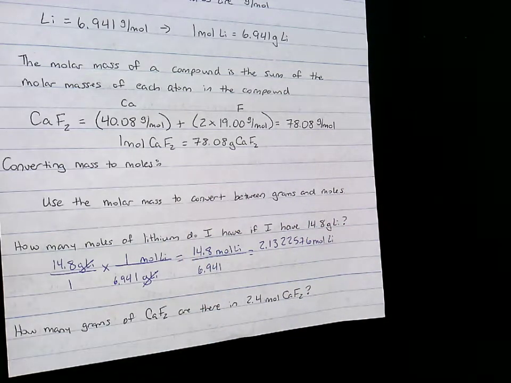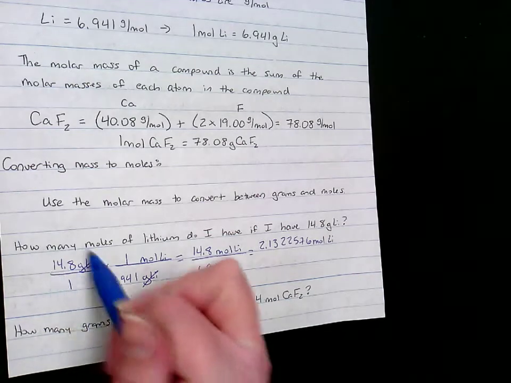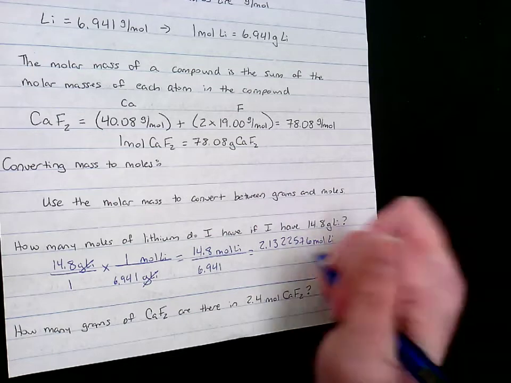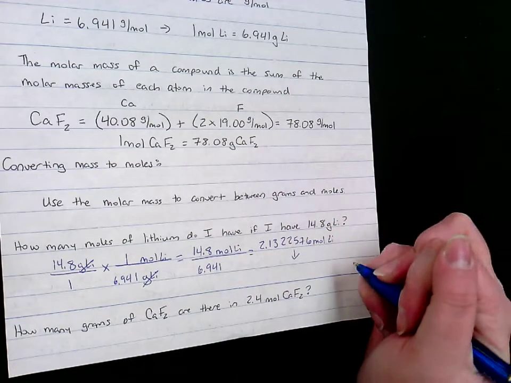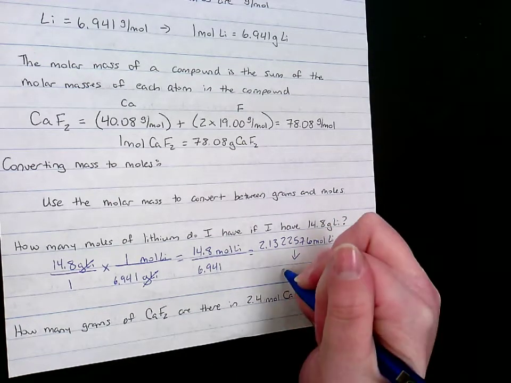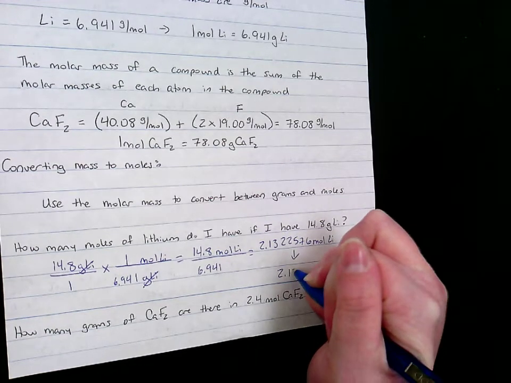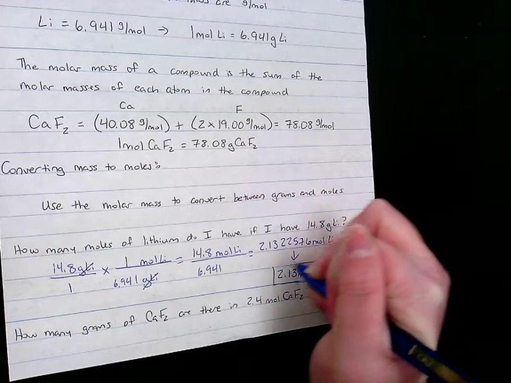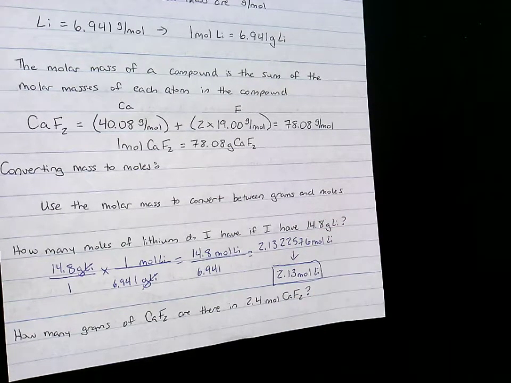So now I need to get my sig figs correct. So 14.8 was my given. It has 3 sig figs, so I need to round my answer to 3 sig figs, which means this is going to round to 2.13 moles of lithium. And that would be my final answer.